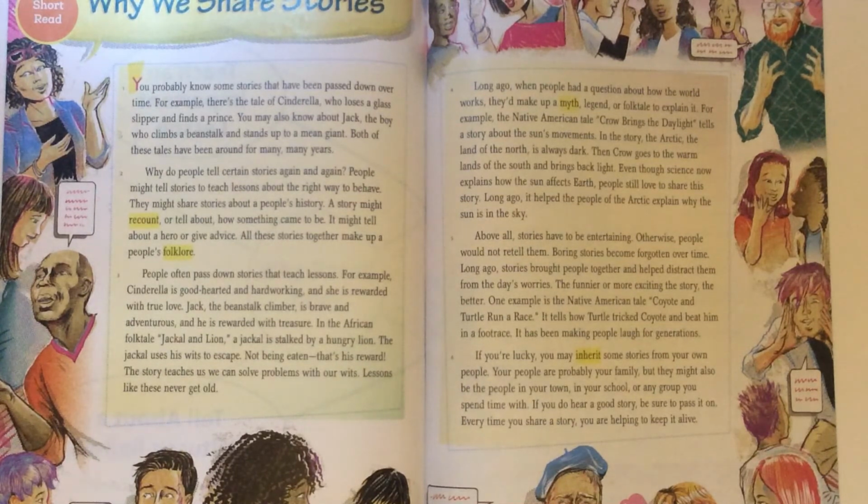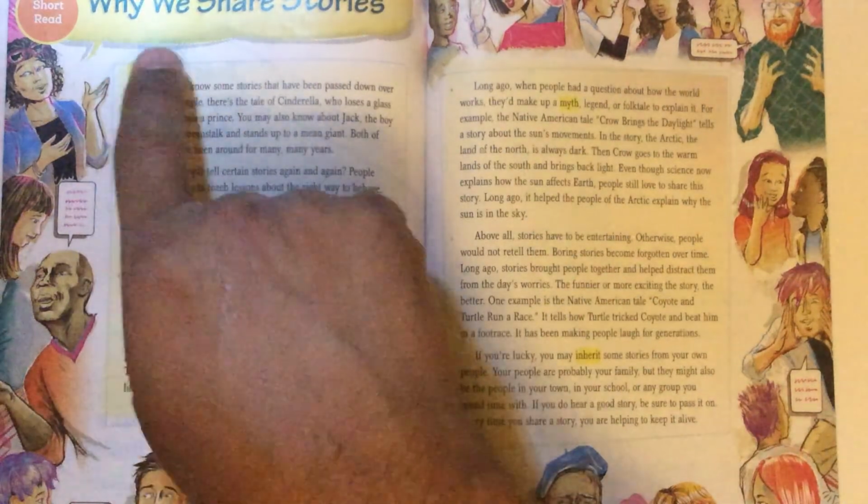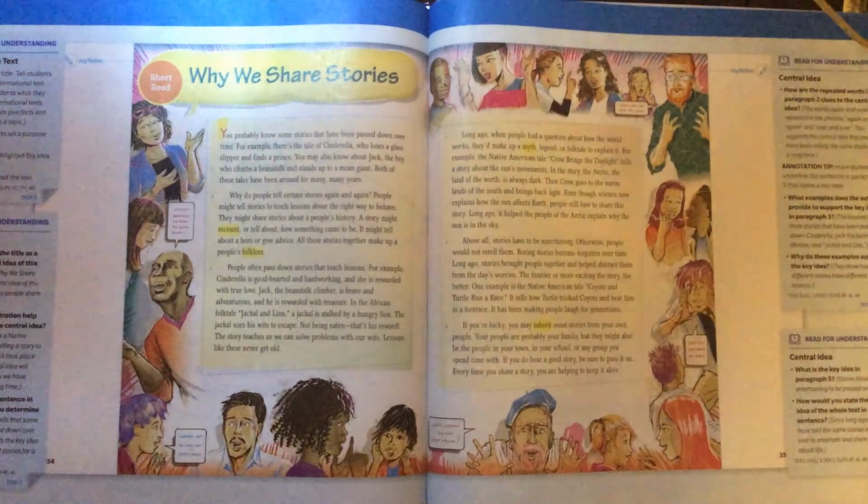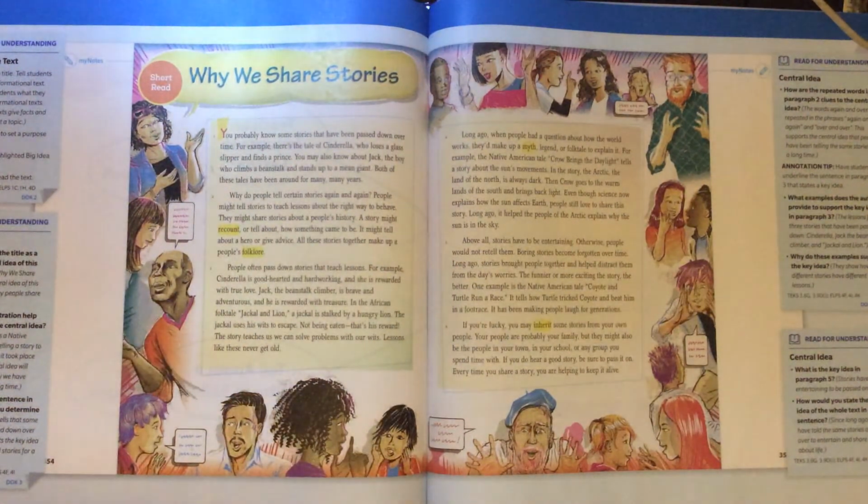Now, remind them that this is about reading to understand the central idea. Ask them, how can you use the title as a clue to the central idea of this text? The title is going to be Why We Share the Stories. A possible answer: the central idea of this text is going to be why people share stories. It's something simple, but sometimes they have a hard time understanding that the answer is something simple.